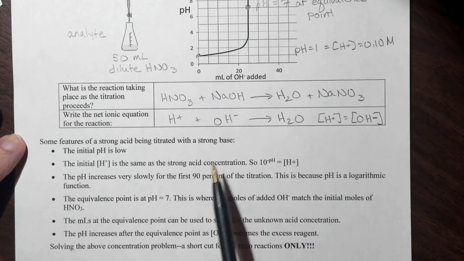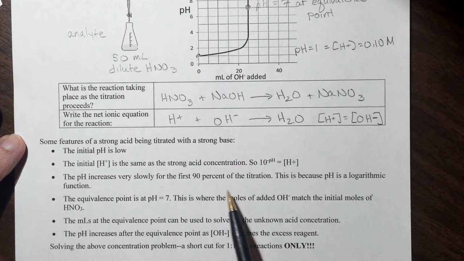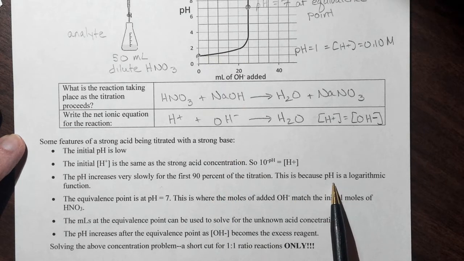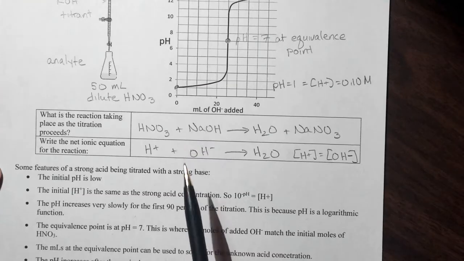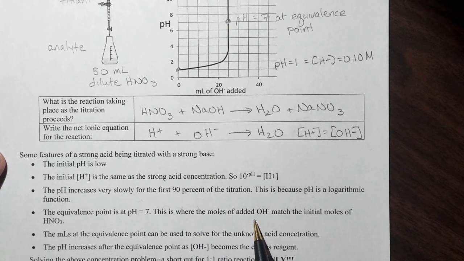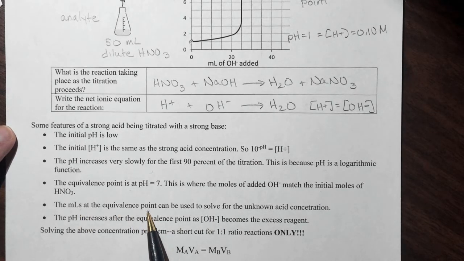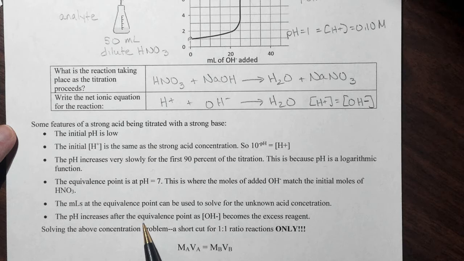The pH increases very slowly for about the first 90% of the titration, and this is because pH is a logarithmic function. At the equivalence point, the pH is always going to be 7. This is where the moles of added hydroxide match the initial moles of hydronium ion. We can use the mLs of the equivalence point to solve for the unknown acid concentration. After the equivalence point, the pH is going to increase as the hydroxide ion becomes the excess reagent. Okay?